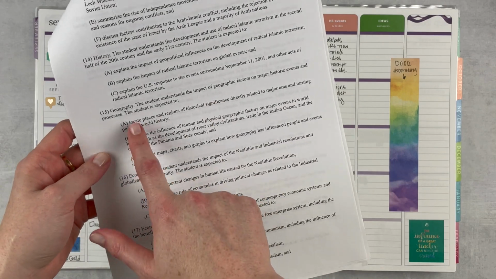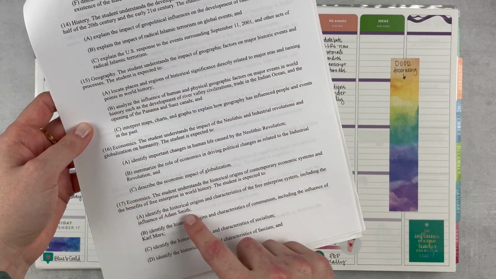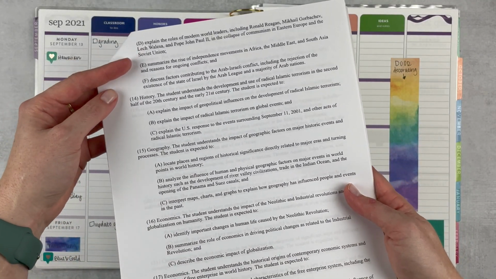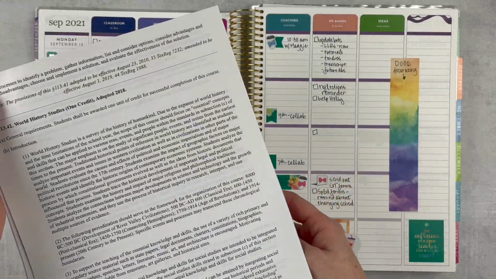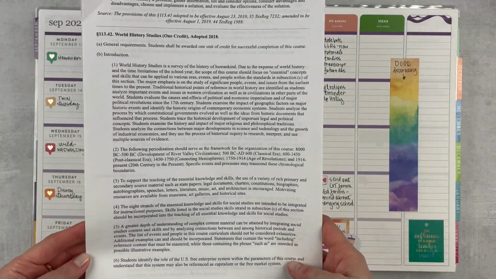So things like locate, analyze, interpret, summarize. These are all very different from each other. So I need to be able to look at the verb and make sure that my kids are doing the correct level of what they need to do.